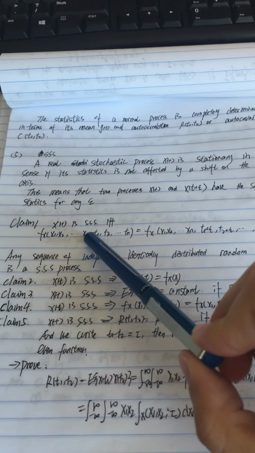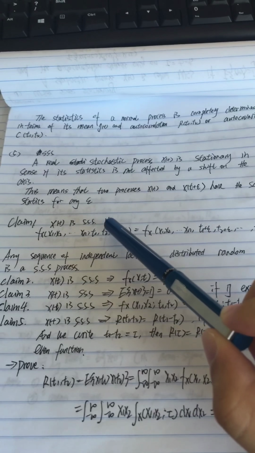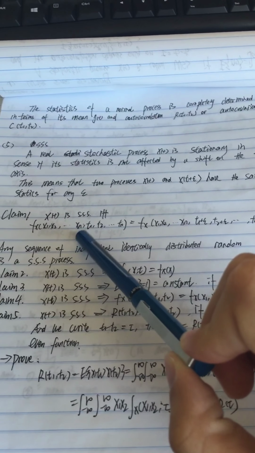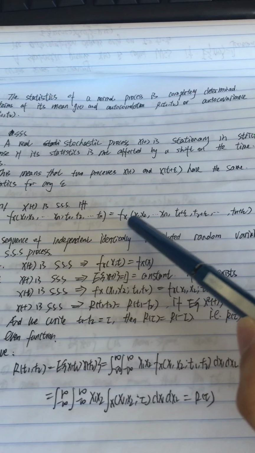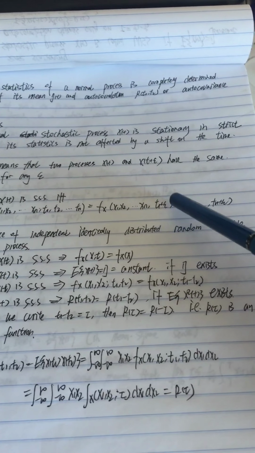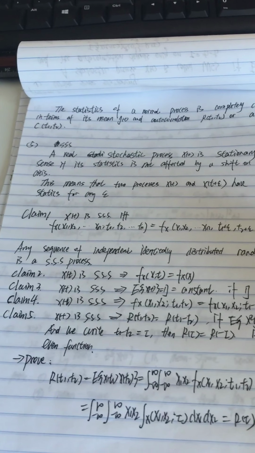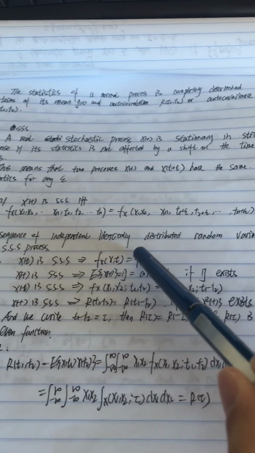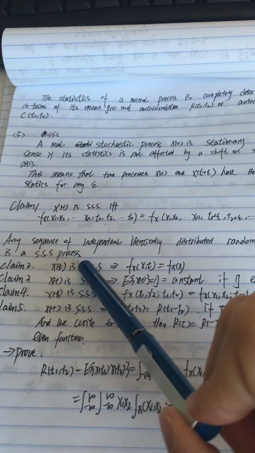Claim 1: x(t) is SSS if and only if f(x1, x2, ..., xn; t1, t2, ..., tn) is equal to f(x1, x2, ..., xn; t1 plus sigma, t2 plus sigma, ..., tn plus sigma). Any sequence of independent identically distributed random variables is an SSS process.